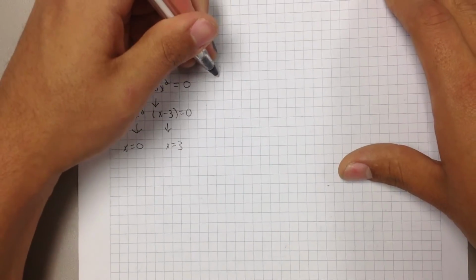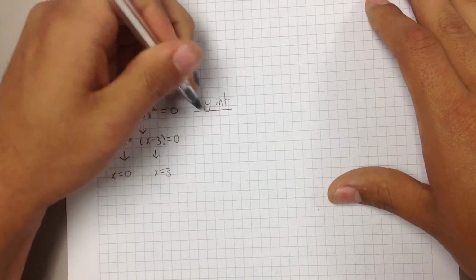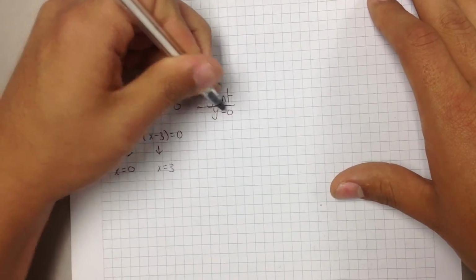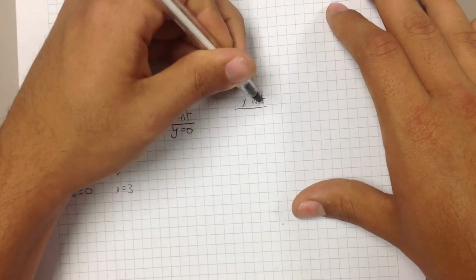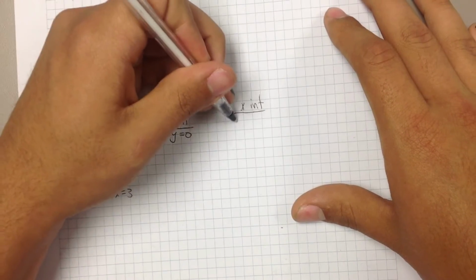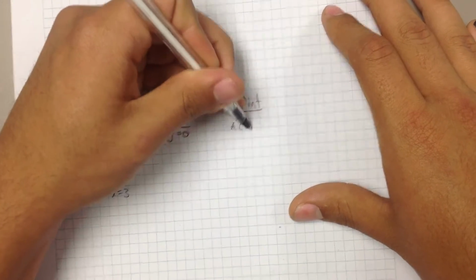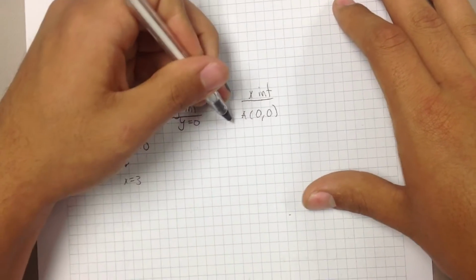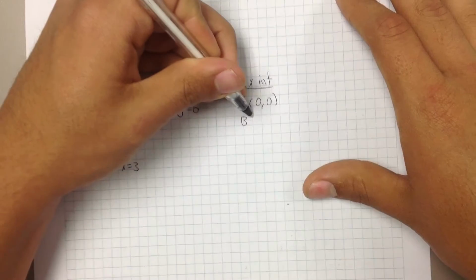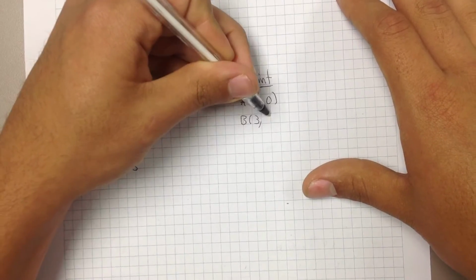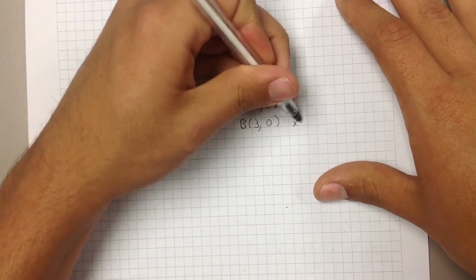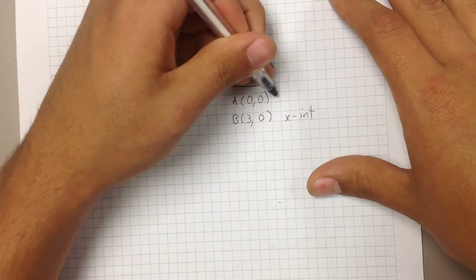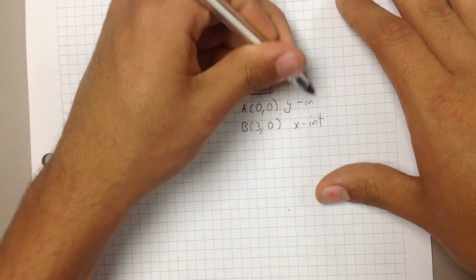And by law, we know that the y-intercept is going to be 0. So in the end, we get our x-intercept, which is at 0, 0, and our y-intercept, the other x-intercept. So here we have our y and our x-intercepts.